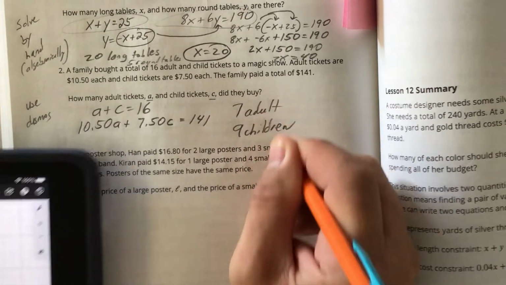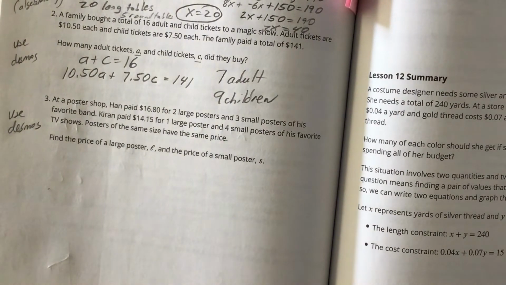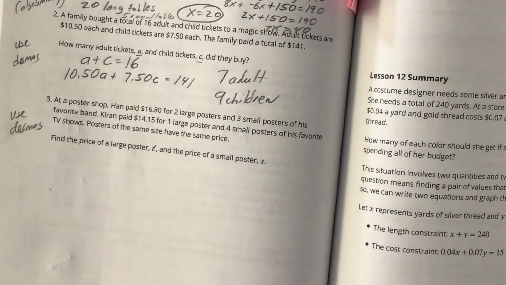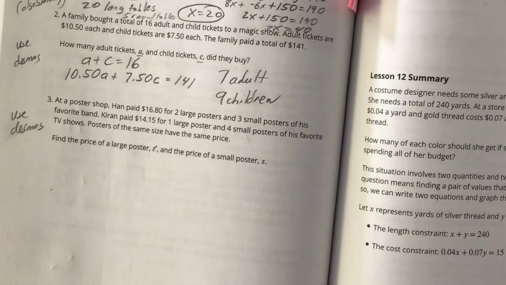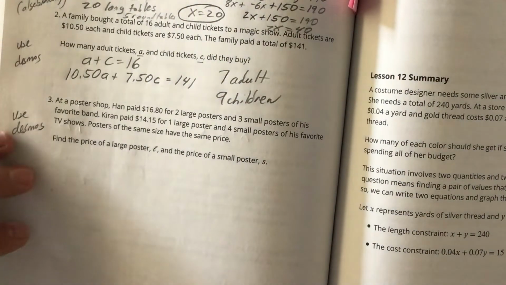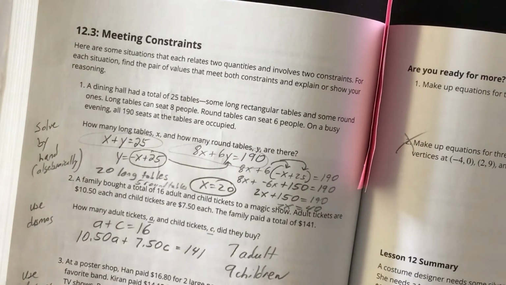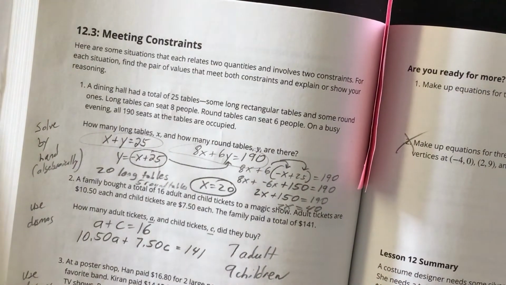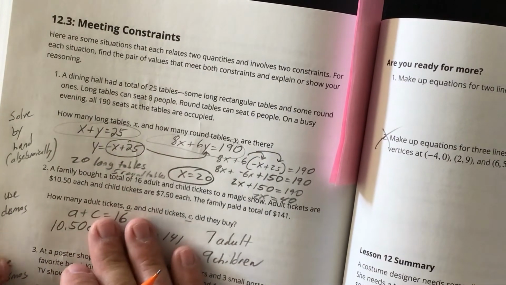Okay, I'm going to give you a minute. Why don't you see if you can just write the equation for 3? How you're doing large and small posters. It gives a specific number of prices. It does. So just try it.